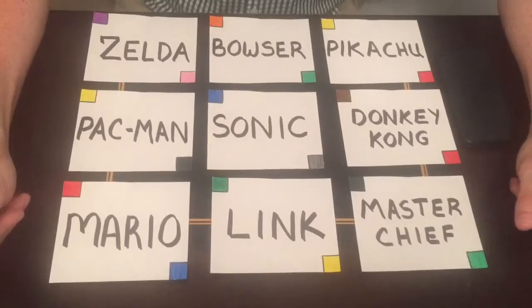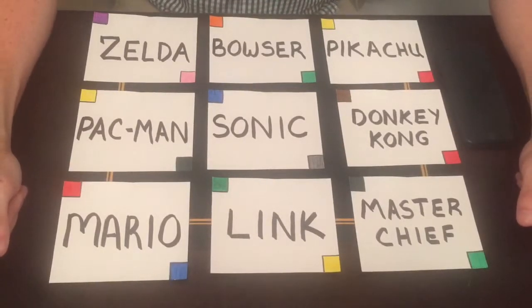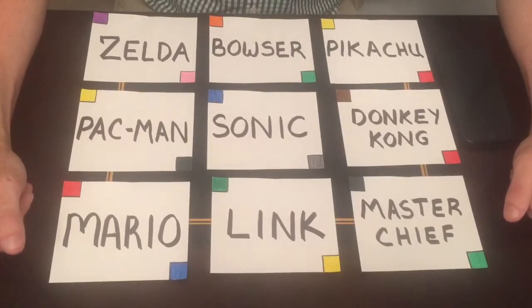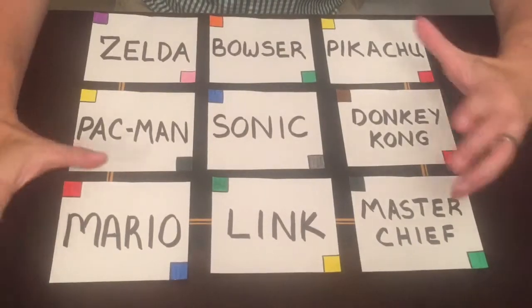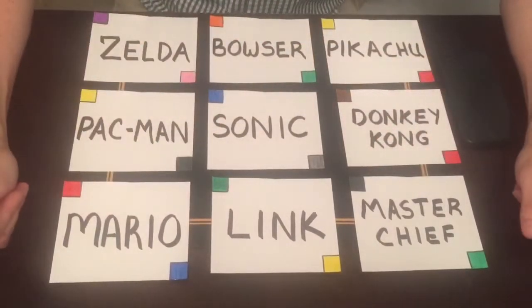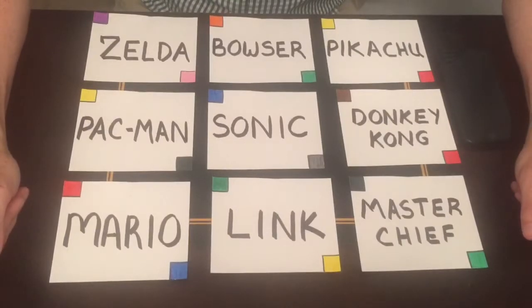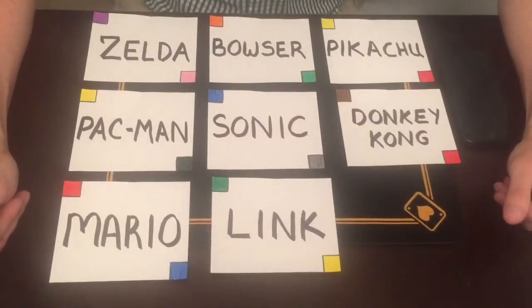So to start off with, count the letters in your character's name and move that number of spaces up, down, left, or right. And I'll give you a moment to do that. Once you've done that, I'm going to look these over. Again, your finger could be on any one of these characters, but I'm going to guess that your finger is not on Master Chief. So I'll get rid of Master Chief.